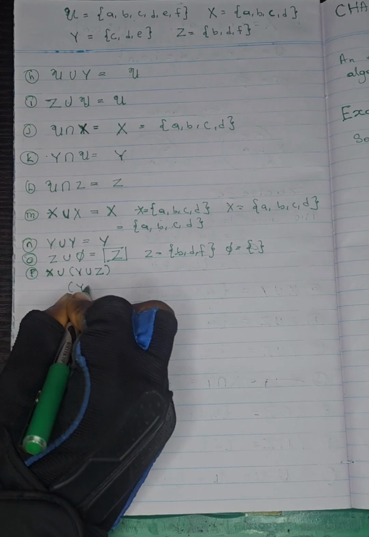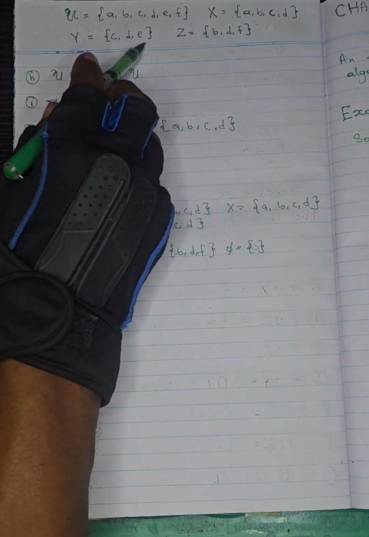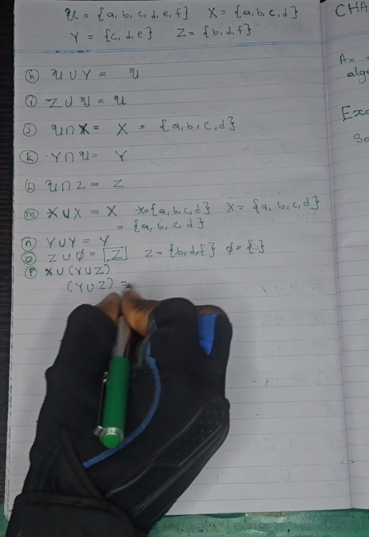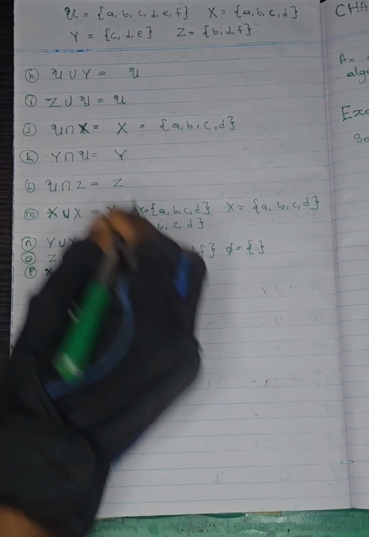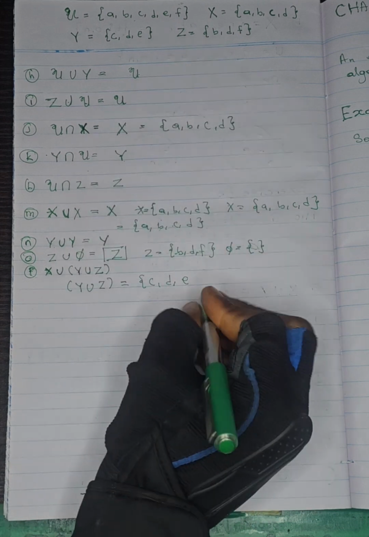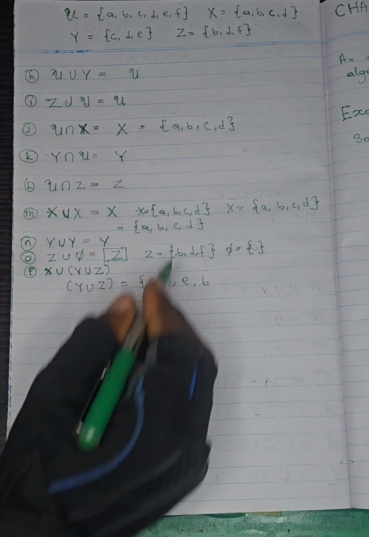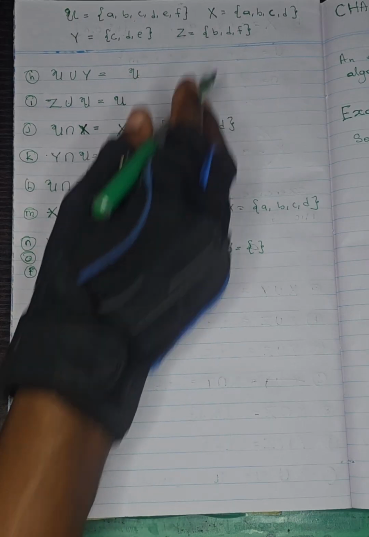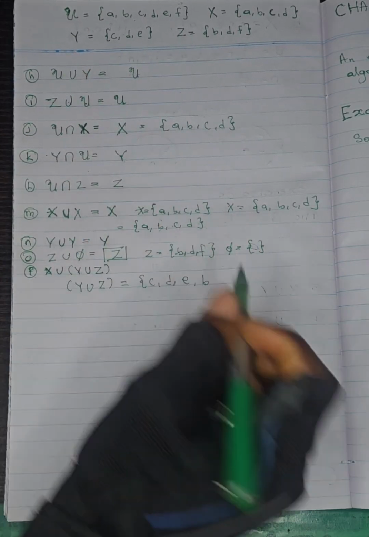Let's go for Y union Z. This is Y, so you have C, D, and E. While Z is B, D, F. B is not here, so we write B. D is already repeated, so we don't need to write it.